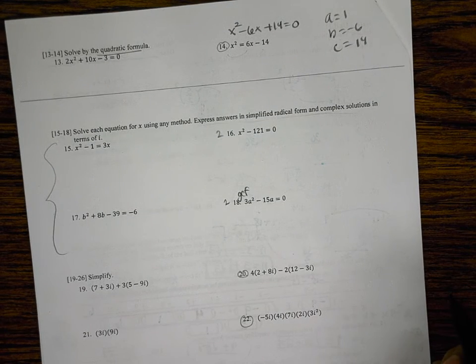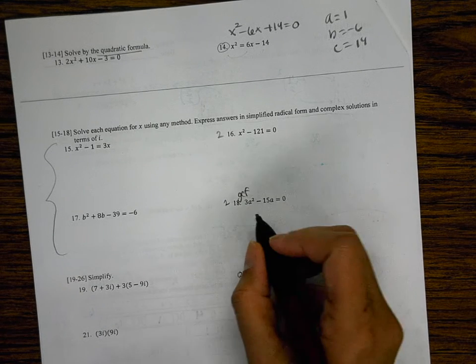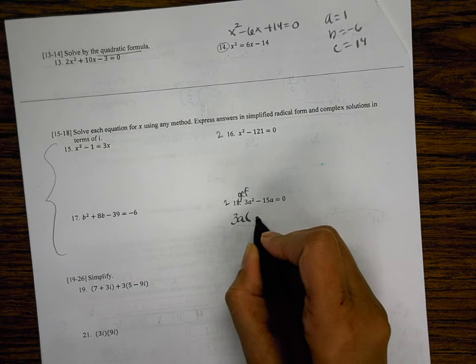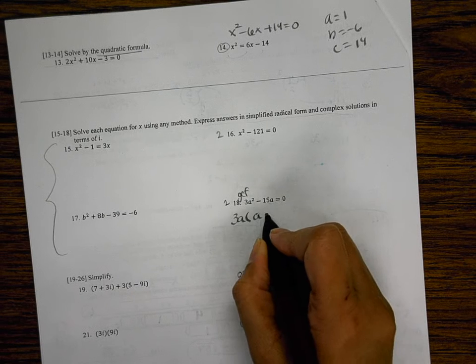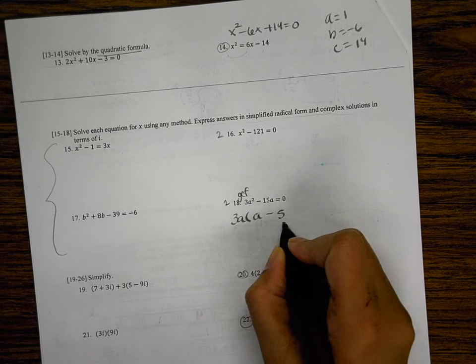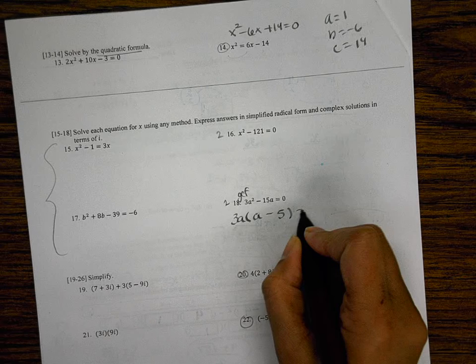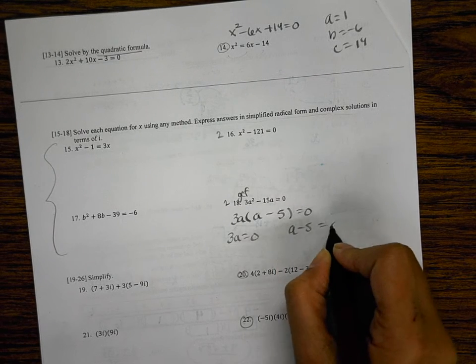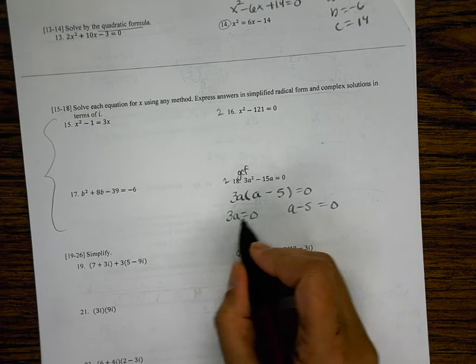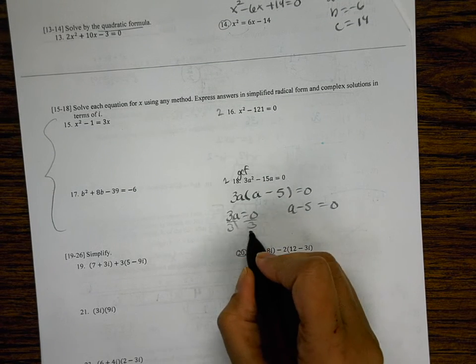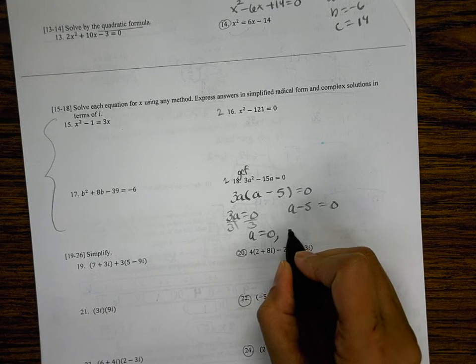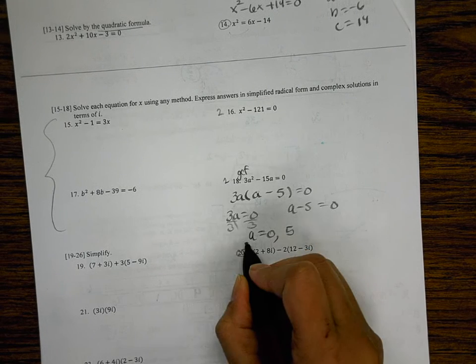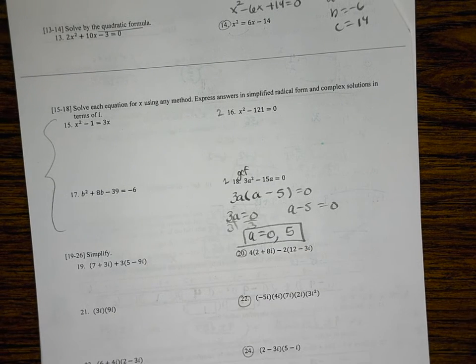And that's how we're going to solve using a GCF. What is your GCF? 3a. 3a times a is 3a squared minus 5, because 3a times negative 5 is negative 15a. And then we use the zero product property and solve. Divide both sides by 3. A equals 0. Add 5 to both sides. A equals 5. You get 2 solutions, 0 and 5.